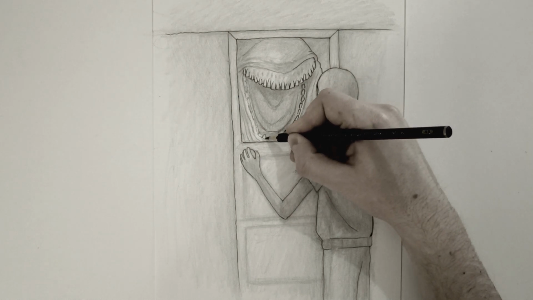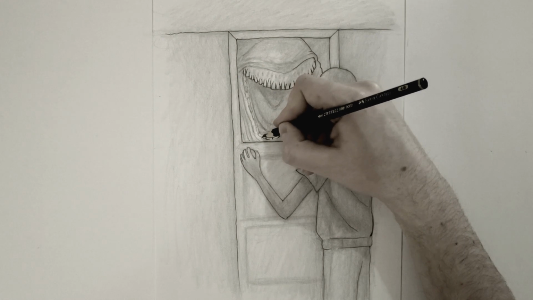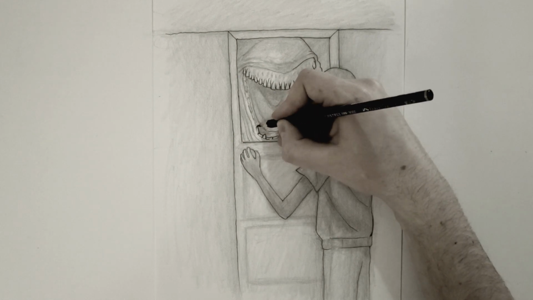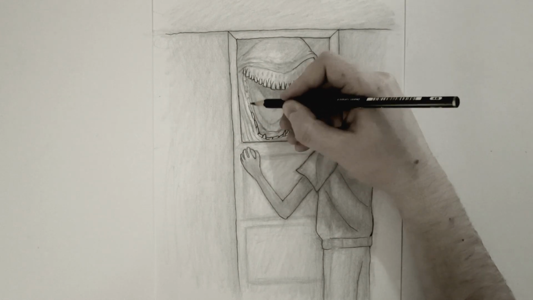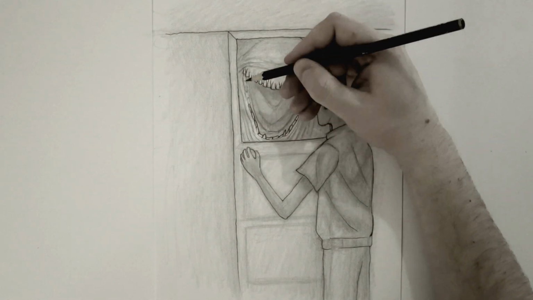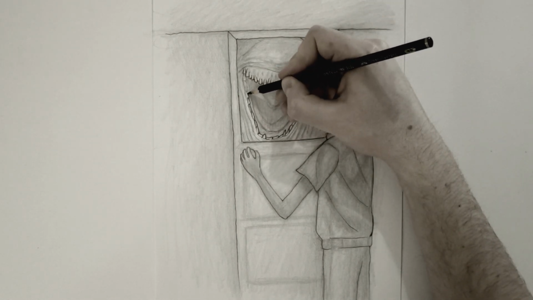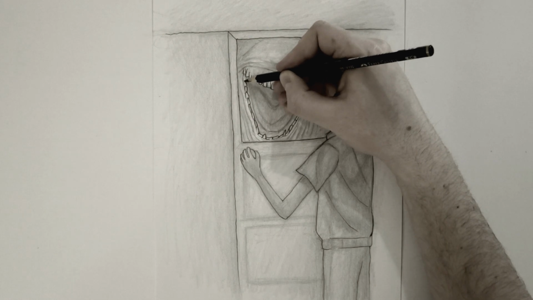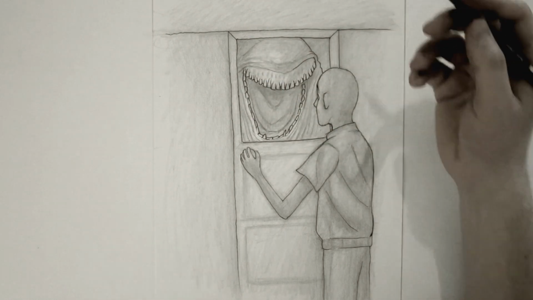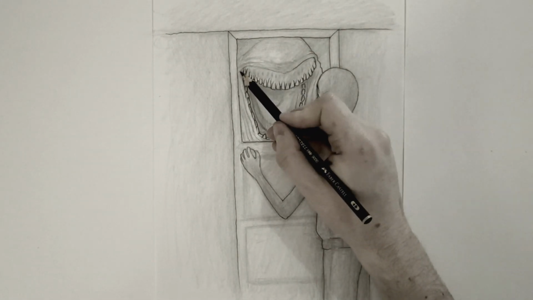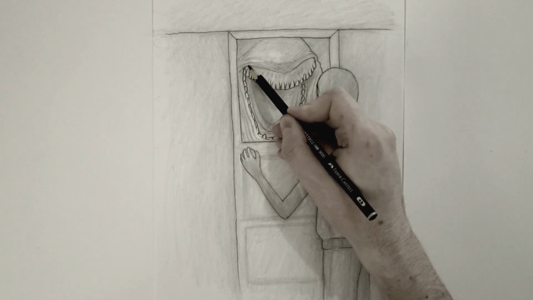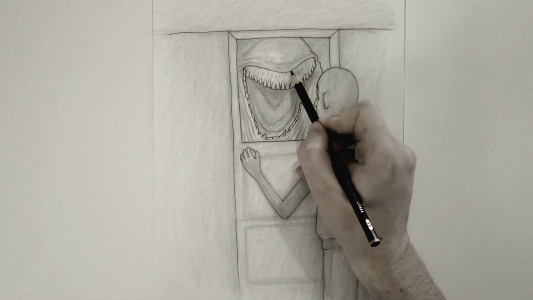Dentist approved, right? When you draw a lot of monsters, you're bound to draw a lot of teeth. Monsters and many teeth go hand in hand, I would say. They go hand in hand.